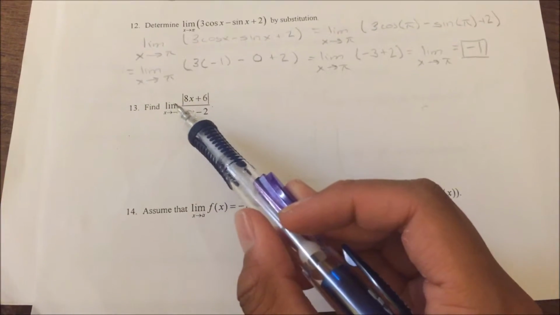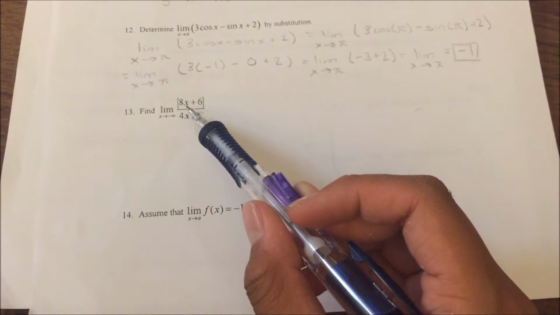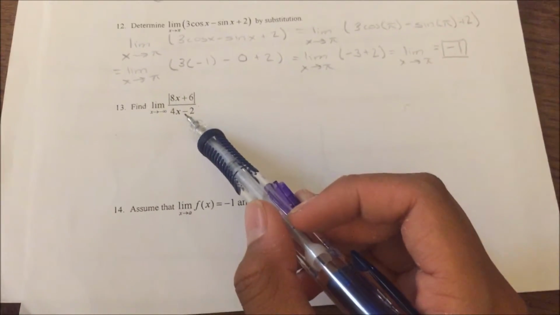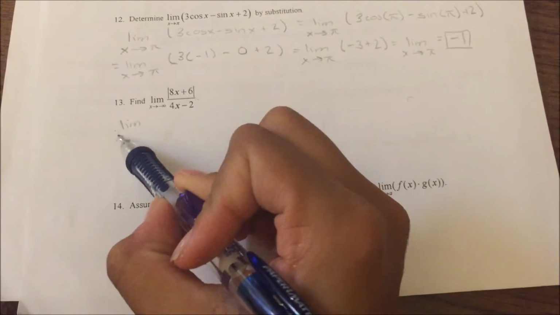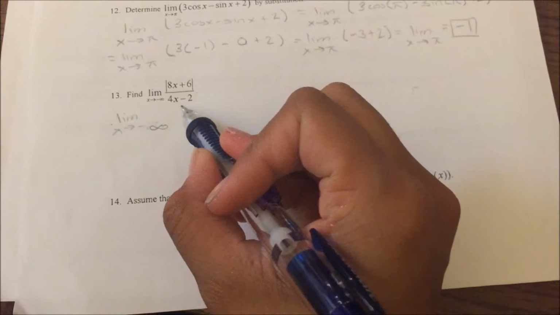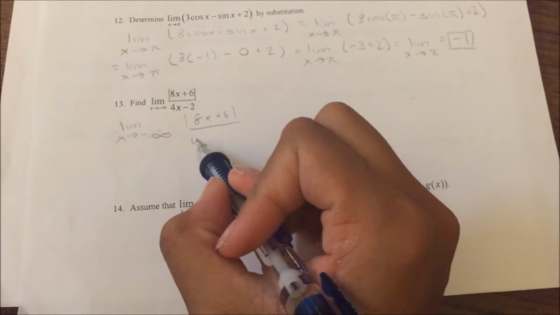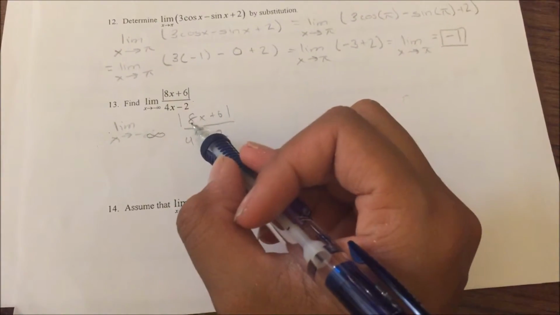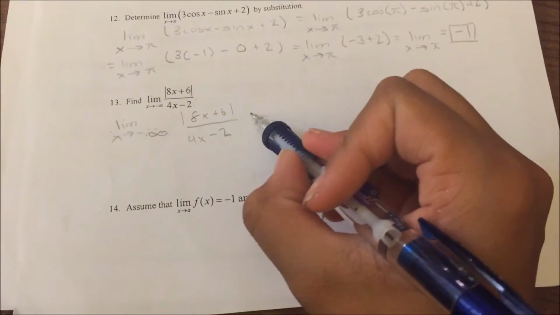Now here we have to find the limit as x goes towards -infinity of the absolute value of (8x plus 6) over (4x minus 2). And what you have to do here is divide every single number by x.